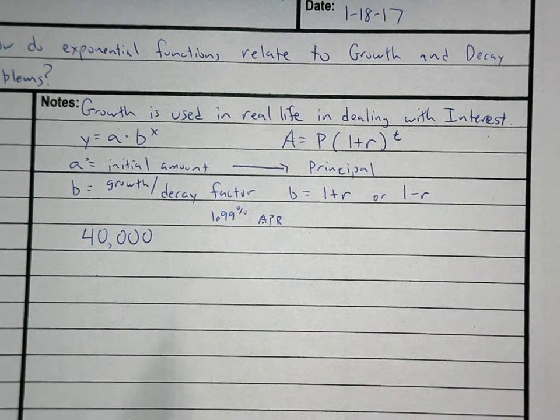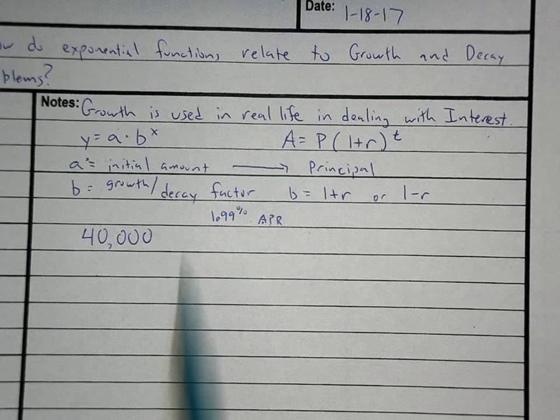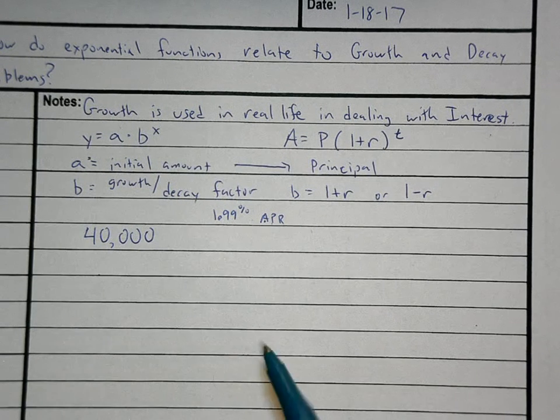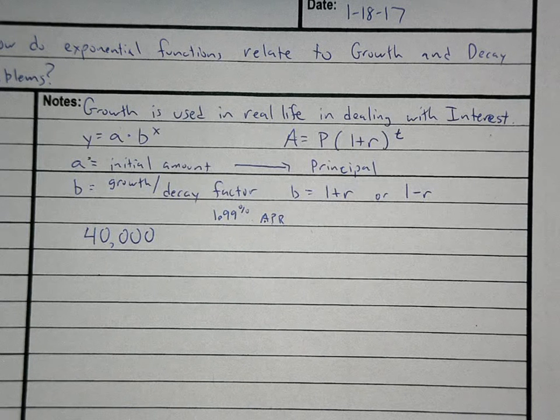Annual means every year. Every year, you're going to pay 1.99% of that. So when I look at a $40,000 truck, if I have $40,000, great, I can pay for it. I don't have to pay any extra money for interest. But if I don't and I want to finance it, I have to pay 1.99% on top of the $40,000 every year. Well, how do you figure that out?